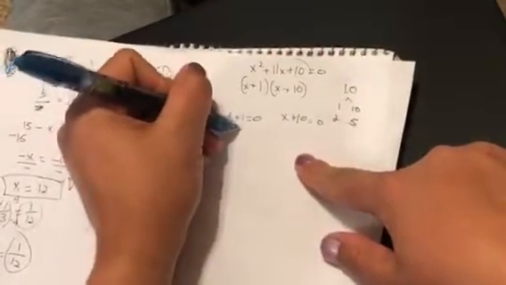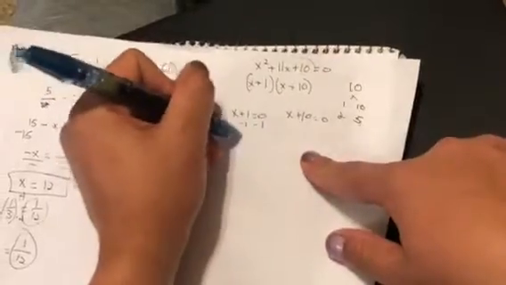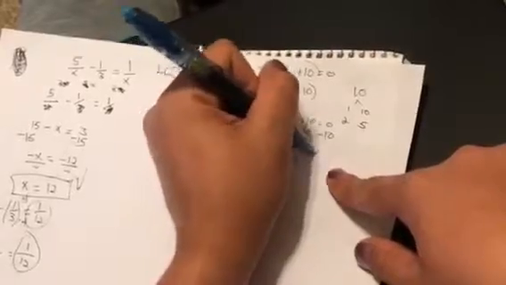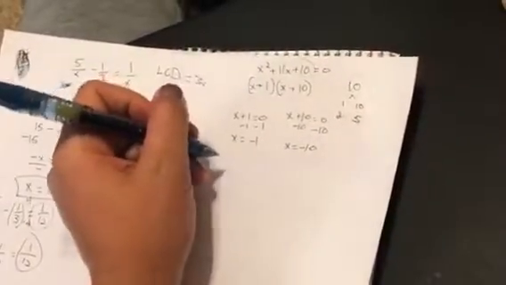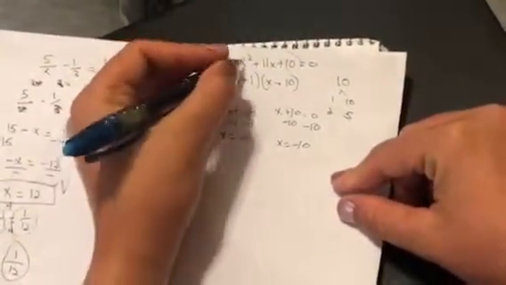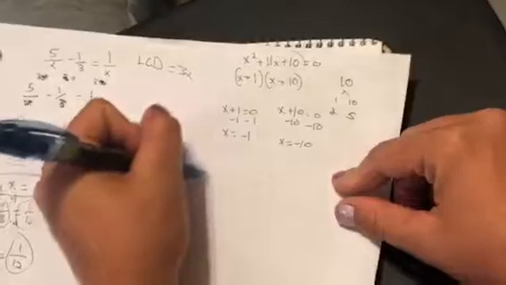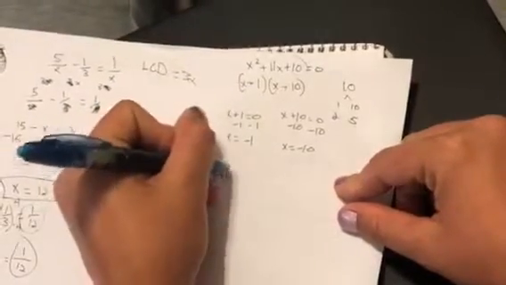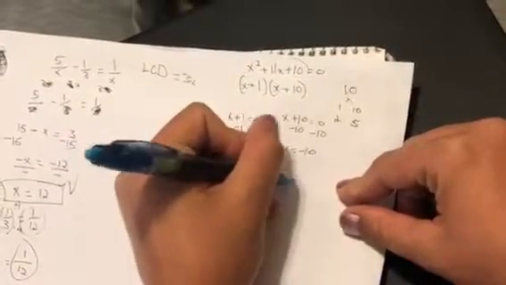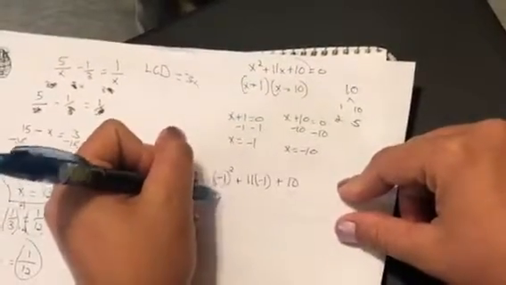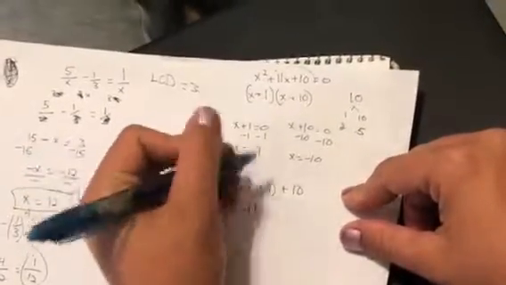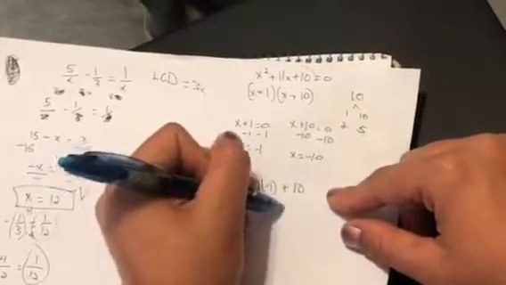Now we're just going to get x alone, minus 1 from both sides, x equals negative 1, minus 10 from both sides, x equals negative 10. Perfect. So now we're just going to throw these back in and make sure that they work. So x squared, which we're going to use this one first, so negative 1 squared plus 11 times negative 1 plus 10. So negative 1 times negative 1 is positive 1. 11 times negative 1 is negative 11. And then the 10 is just there, so we just drop that down.